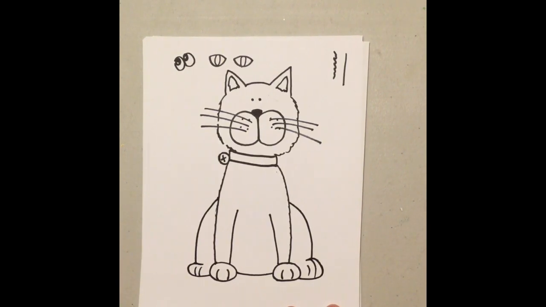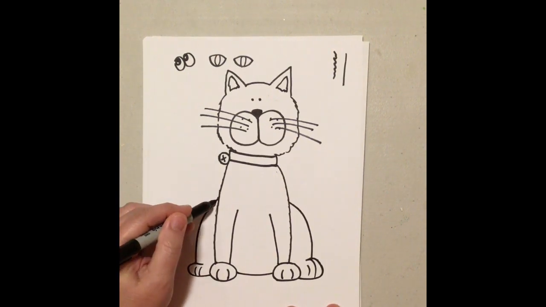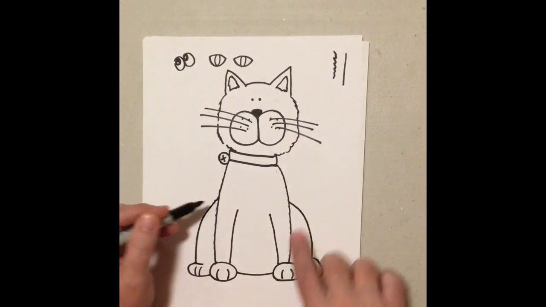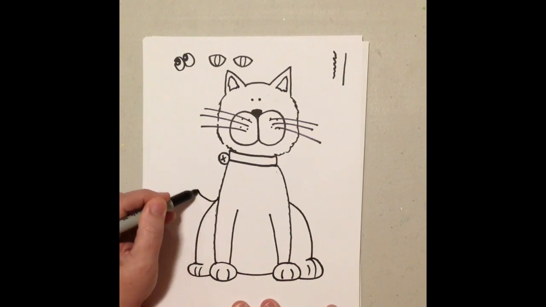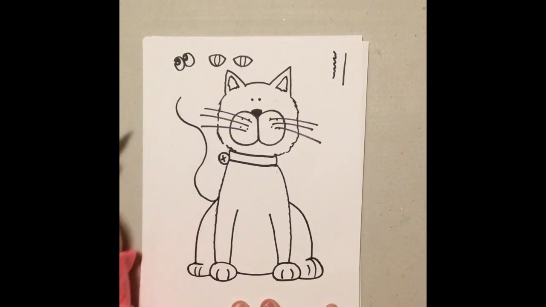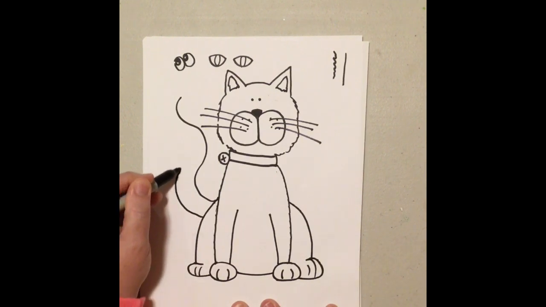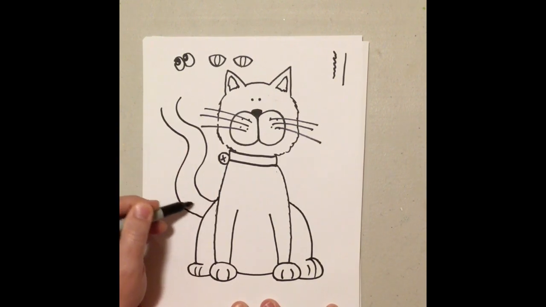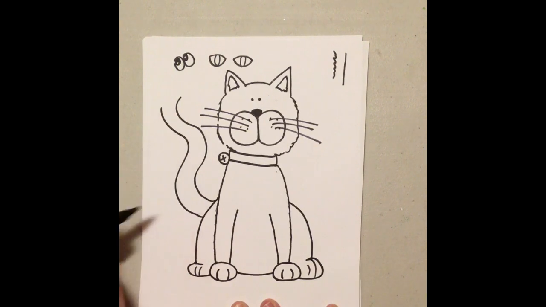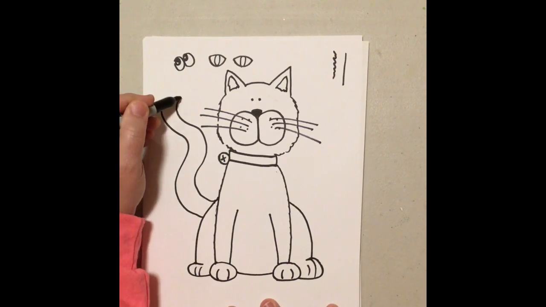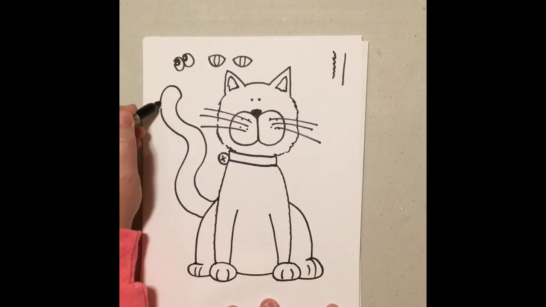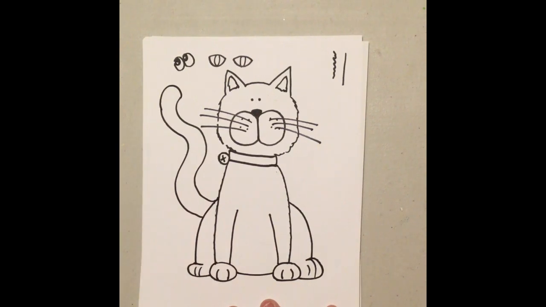There we go. Now, my cat still needs a tail, one of those long squiggly tails. So up from the bottom, either side, you choose. I'm just going to draw a long wiggly line. And right beside it, another long wiggly line that goes the same direction. Almost looks like a wiggly road. And then a little curve to connect it. All right, so there's my cat.